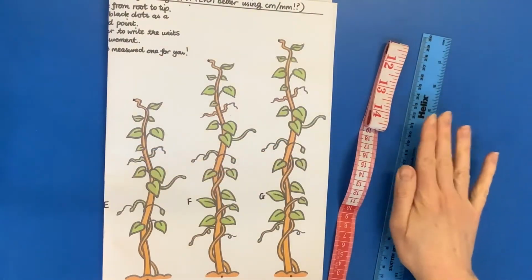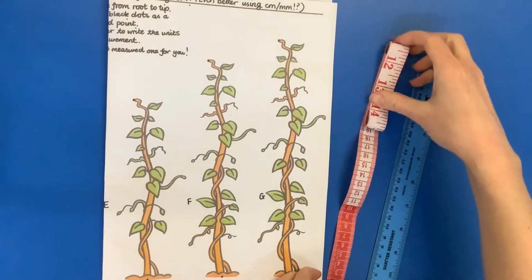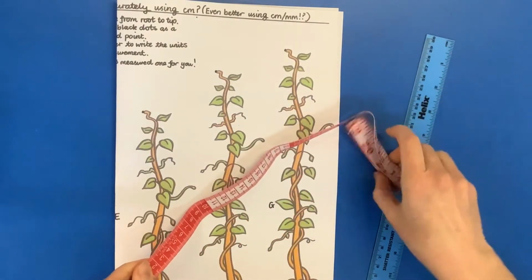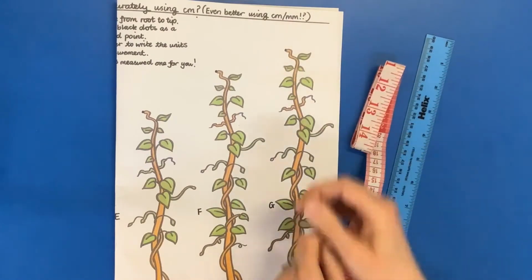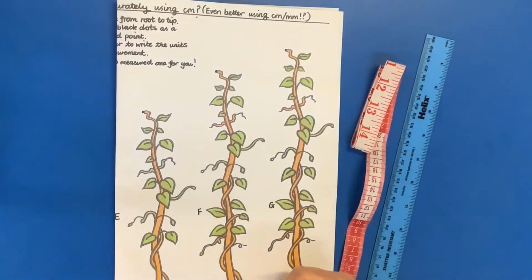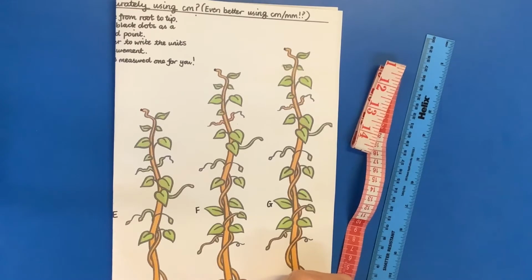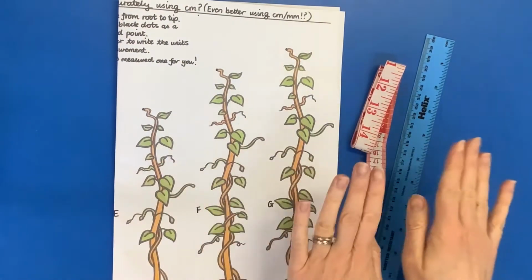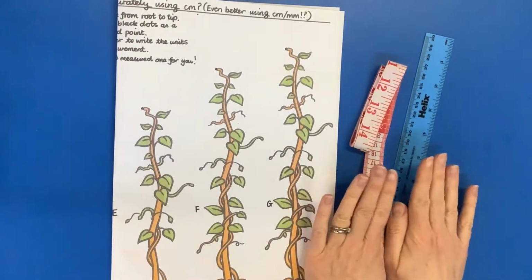If you don't have a ruler, if it got lost or something like that, hopefully in the house you might have a tape measure. So it might be a soft one like this, or it might be a metallic one, which you retract, which you use to measure things around the house. If you really haven't got anything, at a push, you might be able to use your number line that you got in your last pack. So you need your beanstalk sheet and some things for measuring.